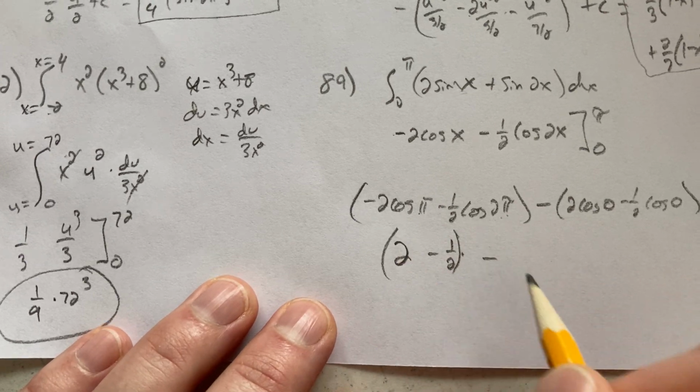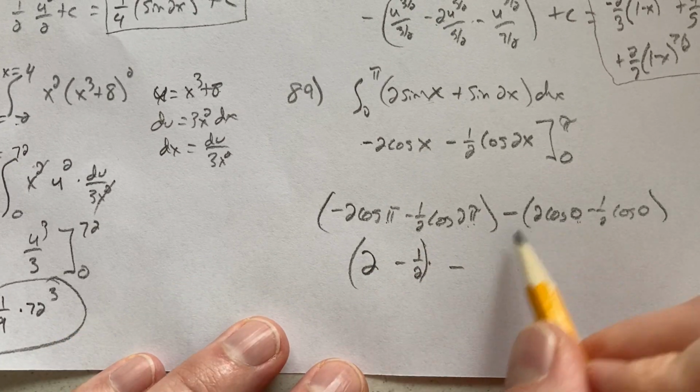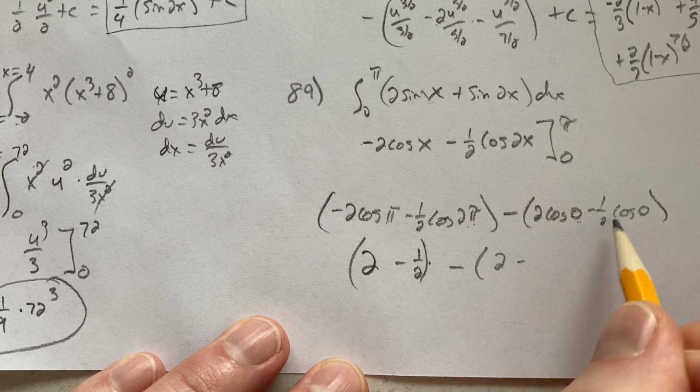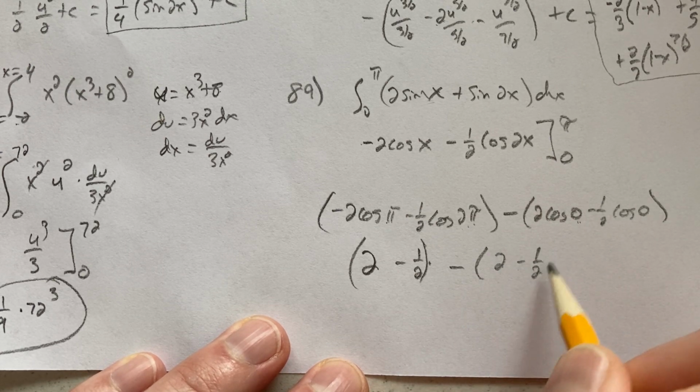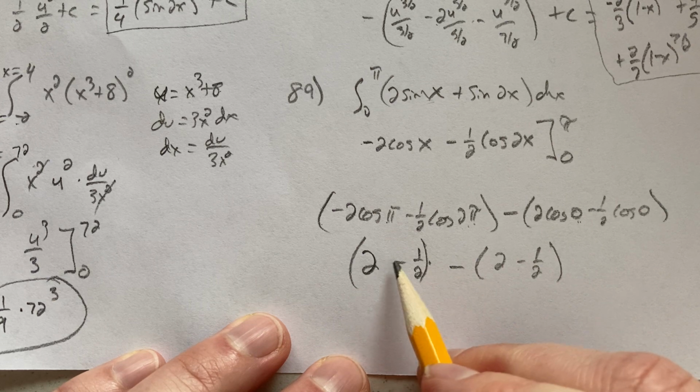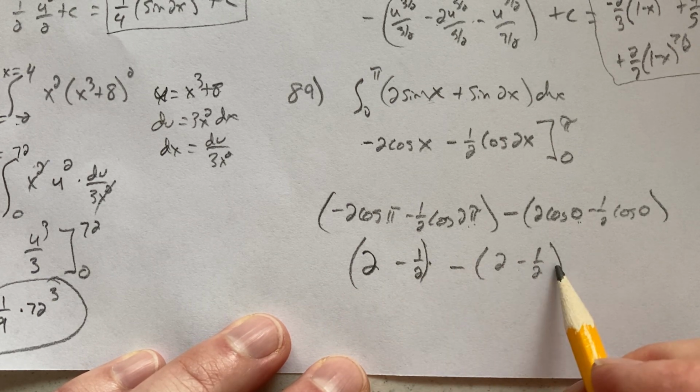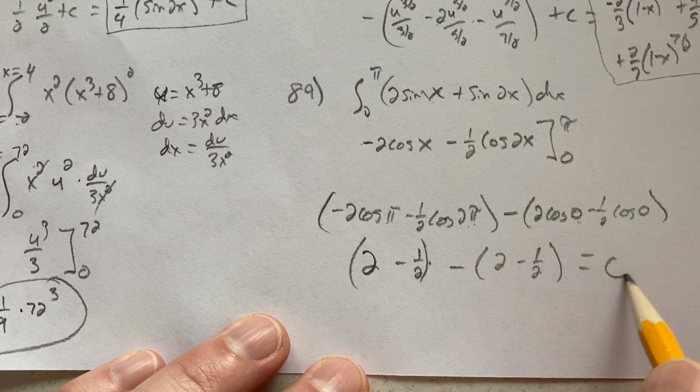There's our top. Cosine of 0 is 1. So this is going to be 2. And cosine 0 is 1. All right. So I get 2 minus 1/2 minus 2 minus 1/2. That's going to equal 0.